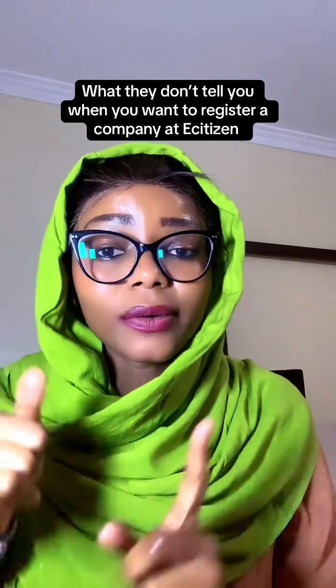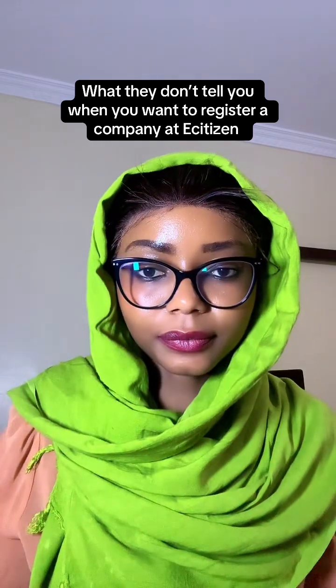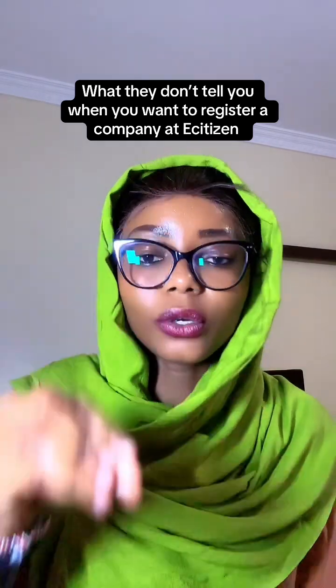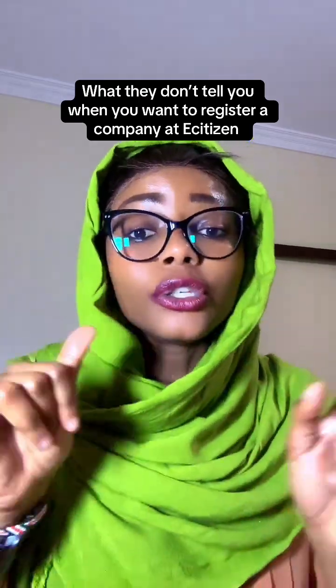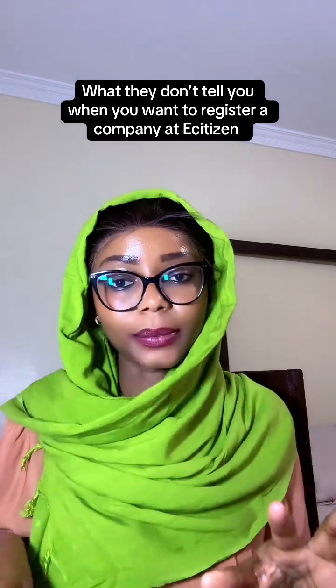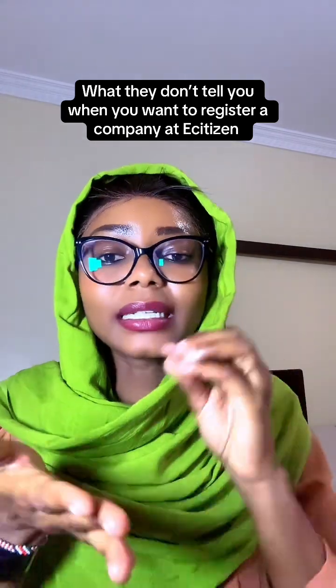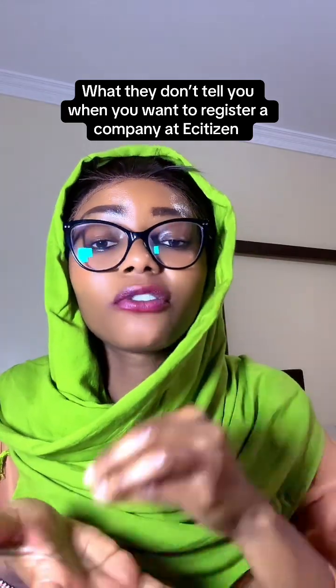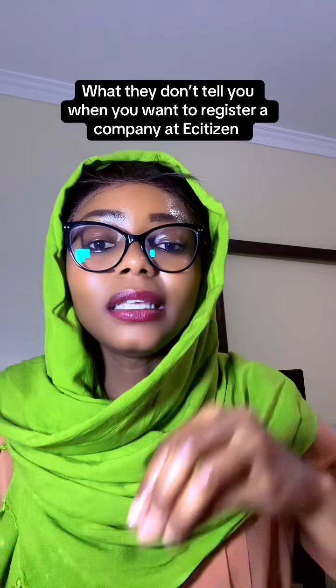You can have a director shareholder, you can have a director, and you can have shareholders. A director does not need to have ownership of the company. You can be a director without any ownership of the company. But when you want a director shareholder, you have to have ownership in the company.